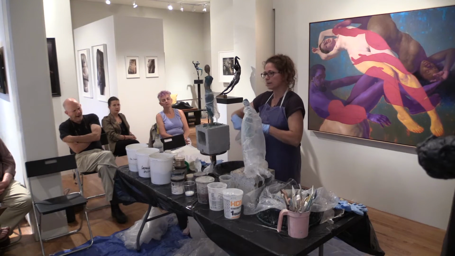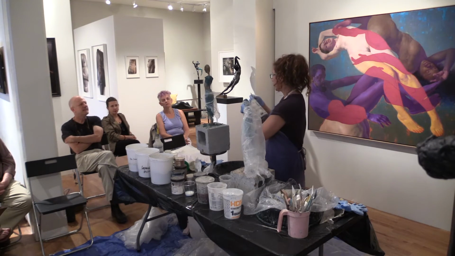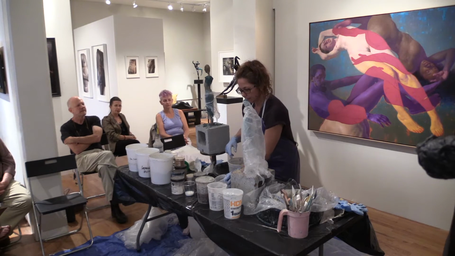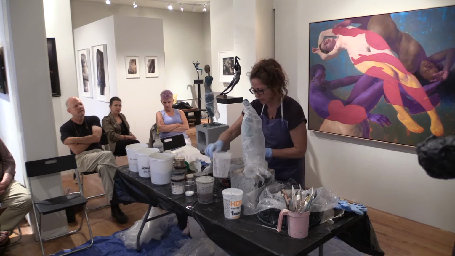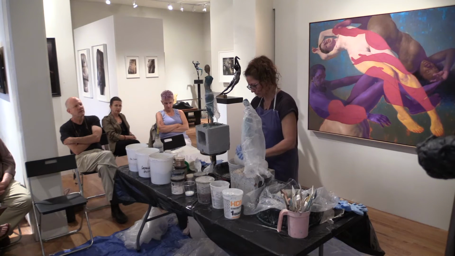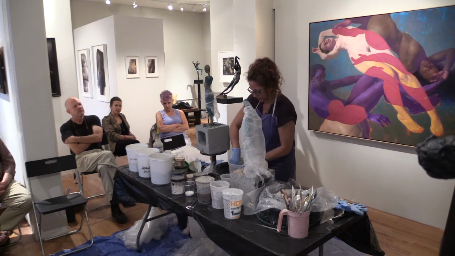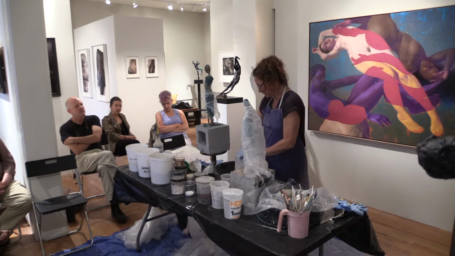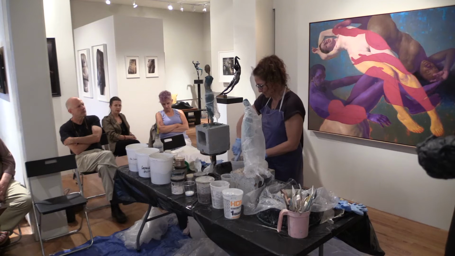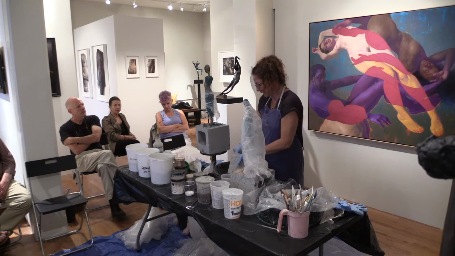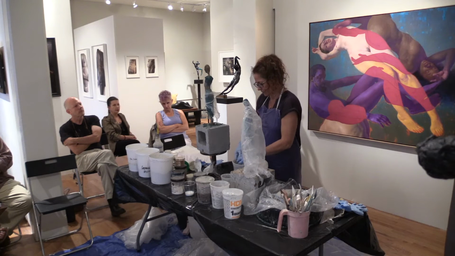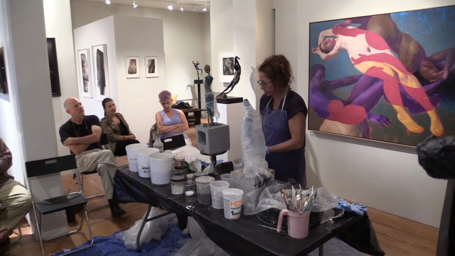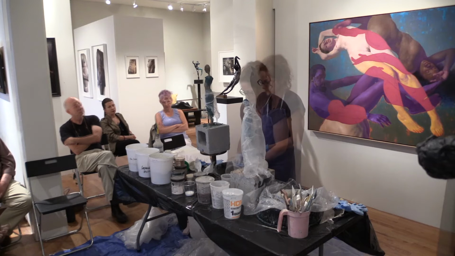So again, I've got a nice dry mix. I didn't add all my water into that. I did add all the polymer. I think I need a lot more water though. It's definitely going to be a lighter mix, lighter in color. So if I were to take the blue now, it would be brighter.